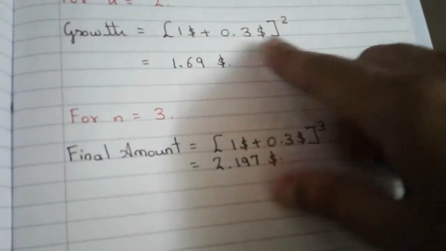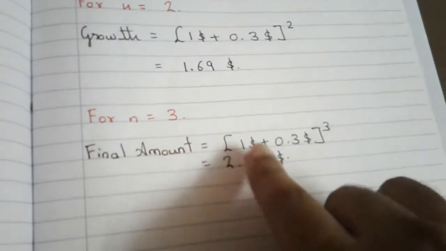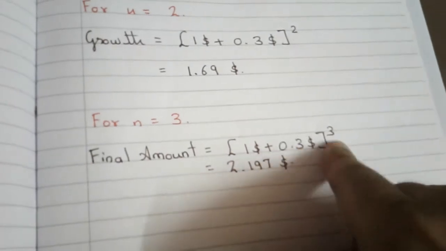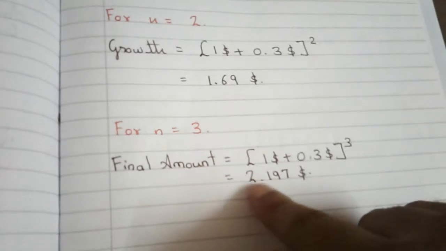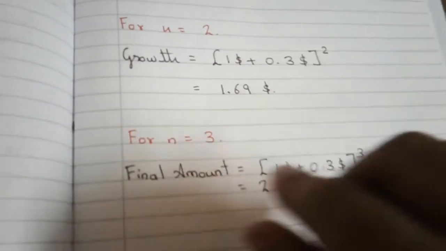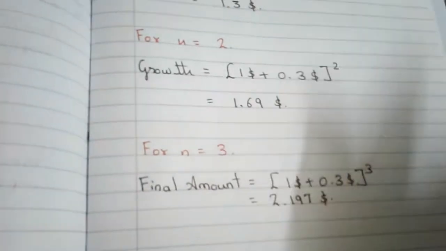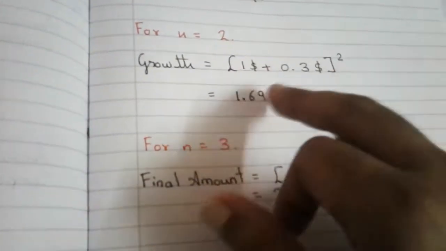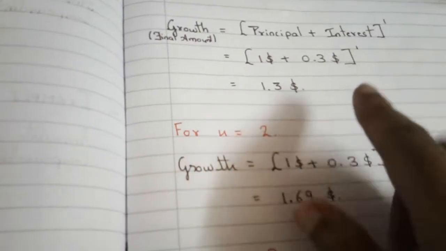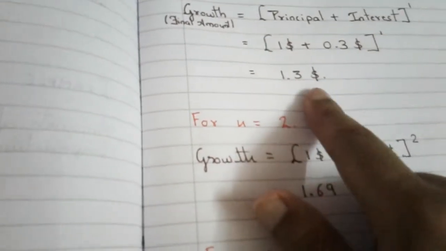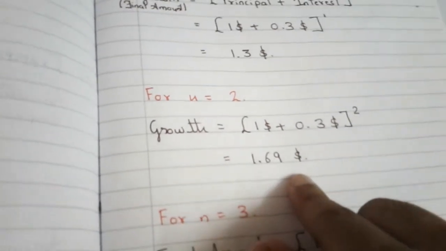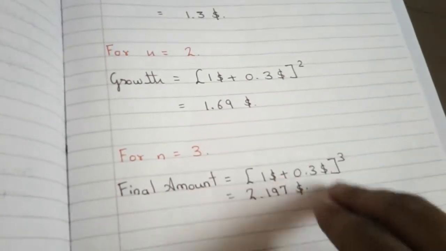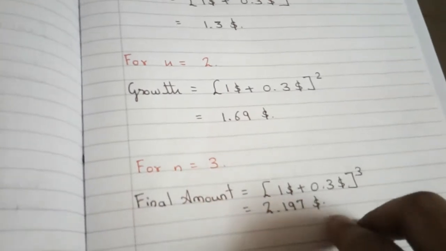Now let's see what happens for n equals 3. It becomes $1 plus 30 cents raised to 3. So now you are left with 2.197. This means the more you increase the number of intervals in which compounding happens, you get higher and higher numbers. If the number of intervals is 1, $1.3. If the number of intervals is 2, you get 1.69. If the number of intervals is 3, you get 2.197.